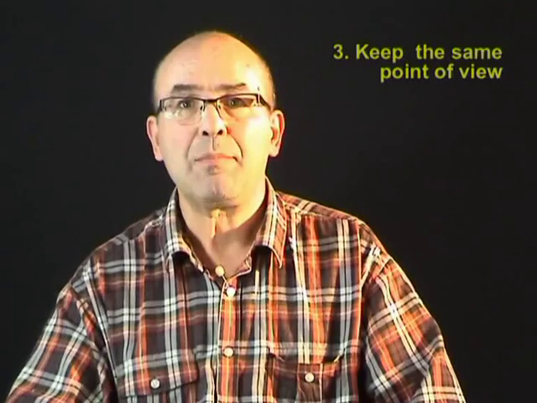Third, keep from start to end the same point of view of the narrator. Don't jump from first to third person in the middle of the story. You must be able to maintain the same point of view of the narrator from start to end in your story.